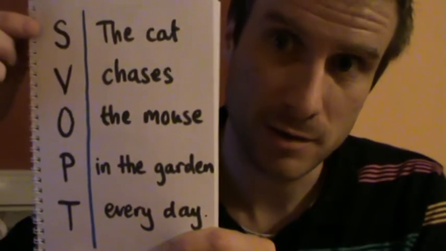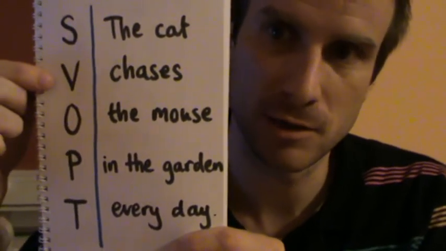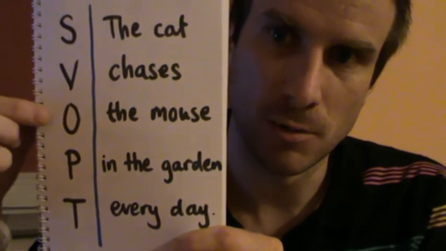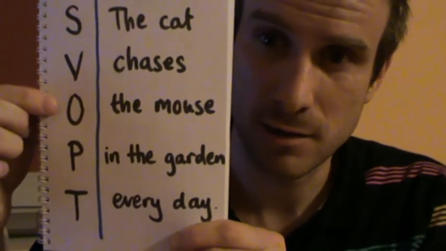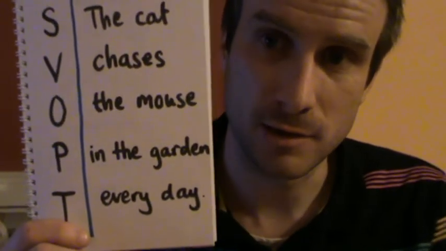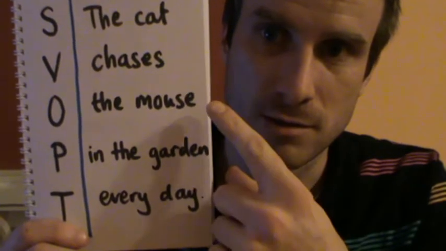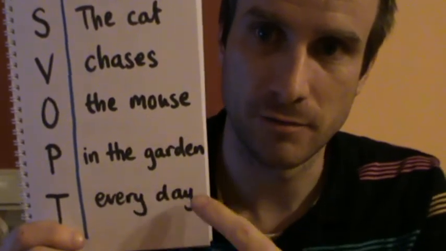Subject is the main thing in the sentence we're talking about. The verb is a doing word, as my teachers used to tell me at school. Object is the secondary thing in the sentence, and then place and time pretty obvious. So a simple sentence in an active voice would be: the cat chases the mouse in the garden every day.